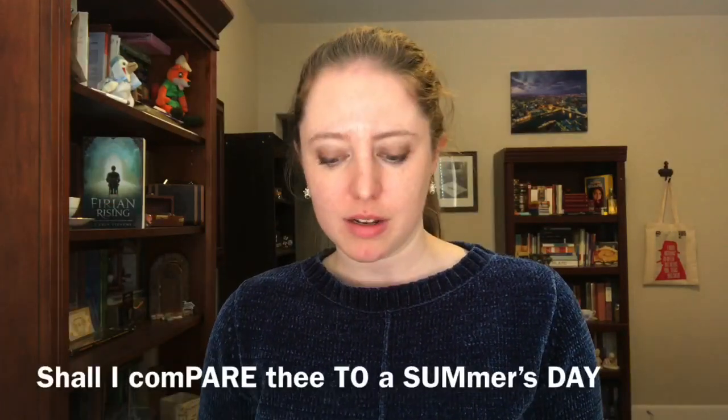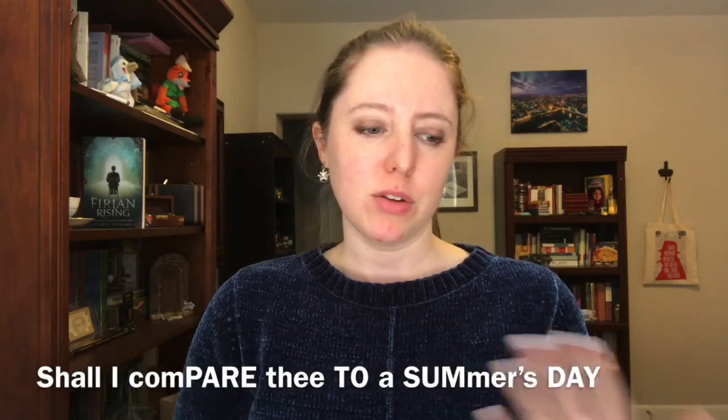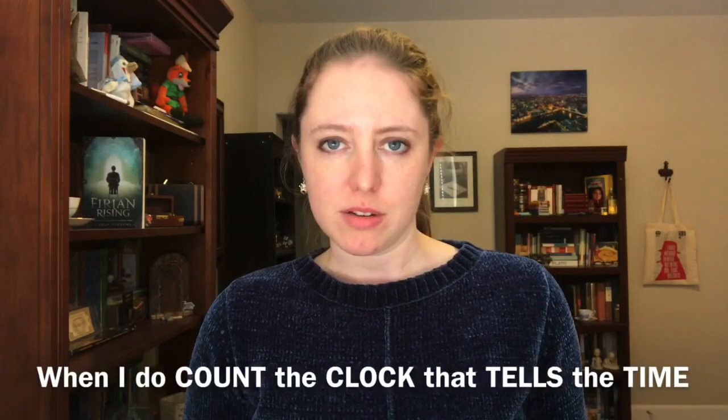So that's where the pent in pentameter comes from. Pent means 5. So if you think about the pentagon, for instance, has the 5 sides. And then an iamb is that unaccented, accented combo. So da-da, repeated 5 times. So shall I compare thee to a summer's day? When I do count the clock that tells the time. To be or not to be, that is the question. He uses iambic pentameter a whole lot.